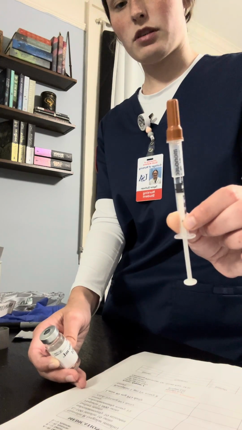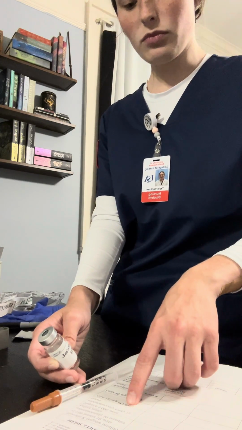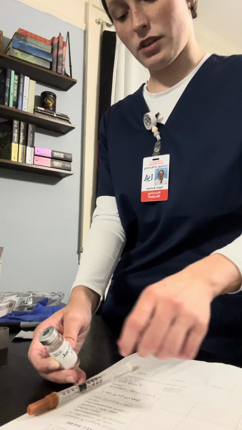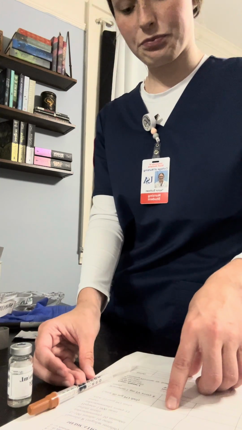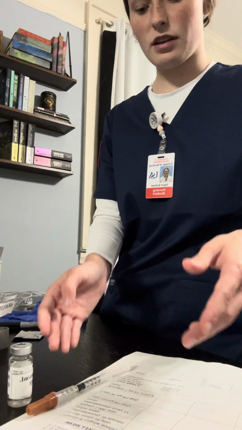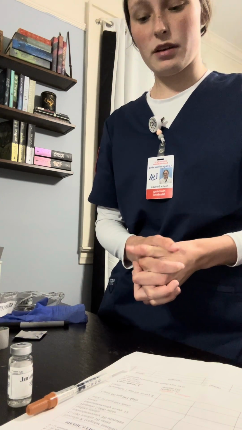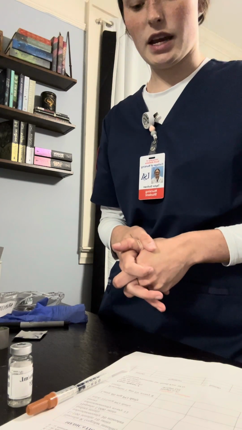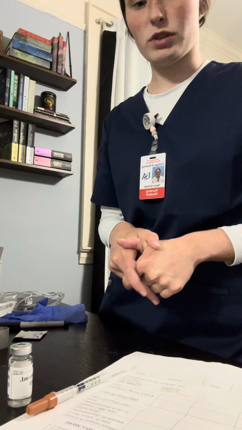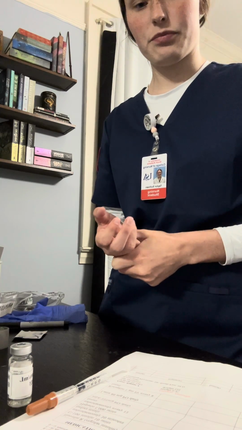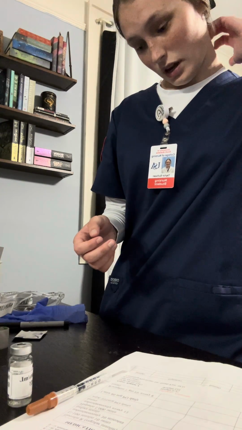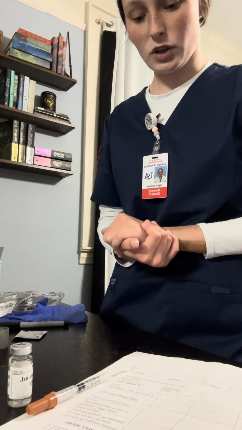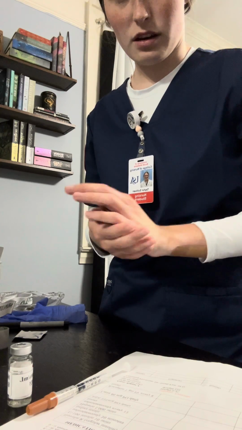I've got my tuberculin syringe. Time is every 12 hours, and he is ready for that. Indication: Mr. Jones is getting heparin. It is an anticoagulant, and it helps the blood not form any clots. And then documentation.